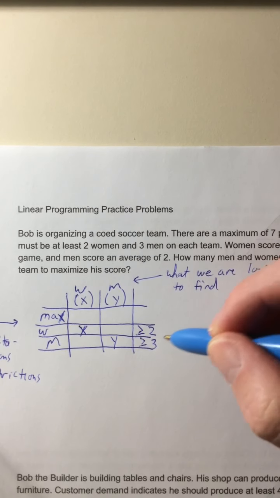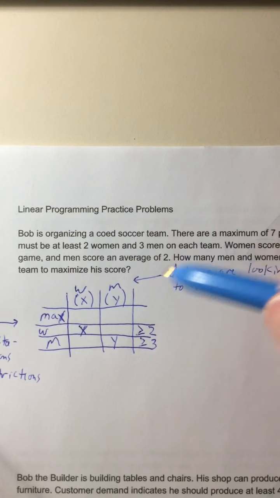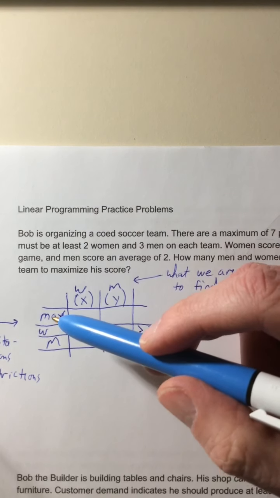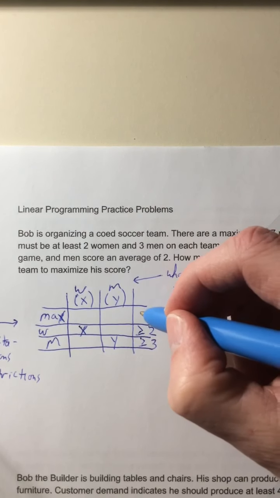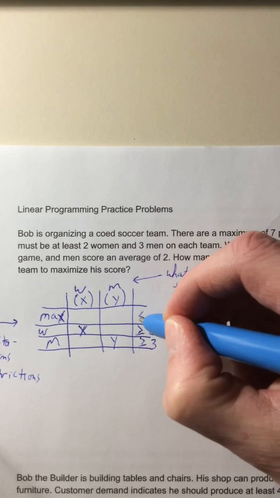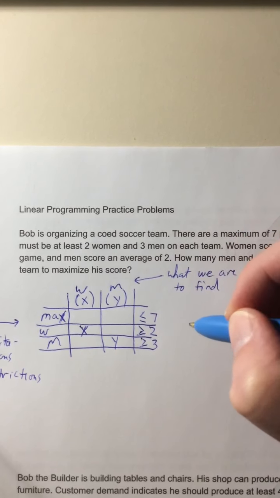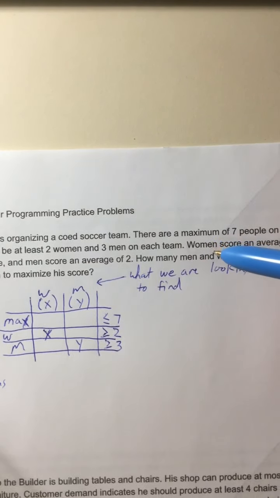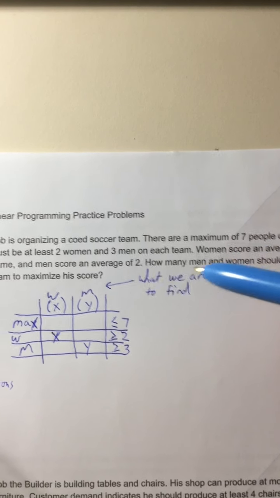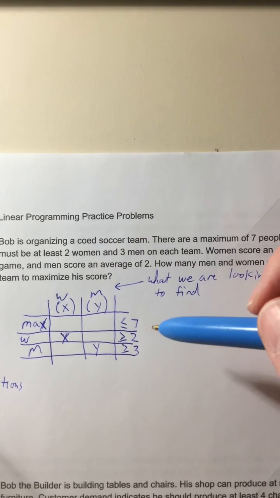So far, I hope this is all pretty straightforward and understandable. All right, so it also says that the maximum number of people on the team is 7. So we can put a 7 there, but it has to be less than or equal to 7 because we can't have more than 7. We could have fewer, like they could play with 5 people on the field if they wanted to. Not going to be very helpful, but they could do that.